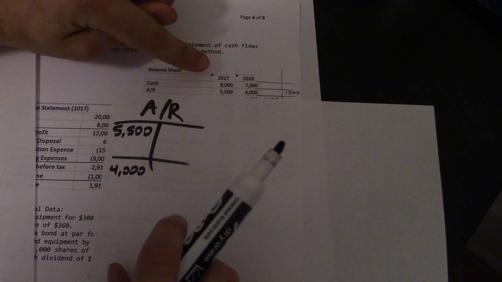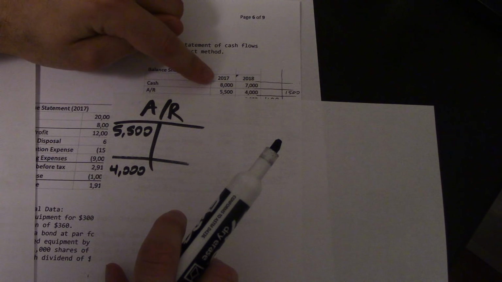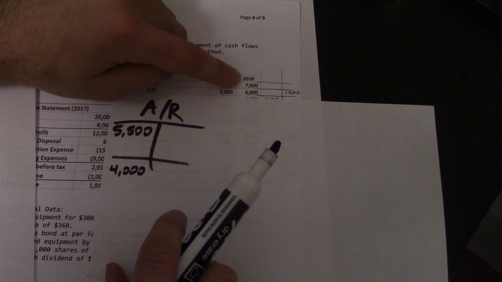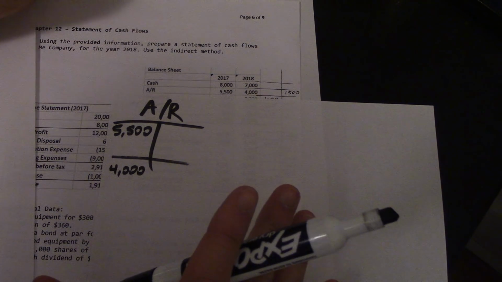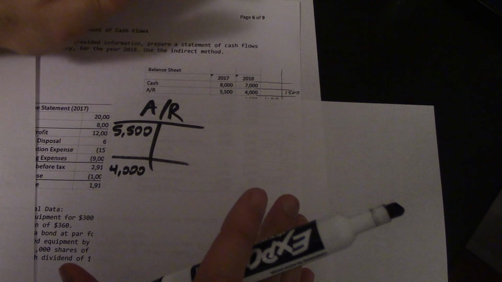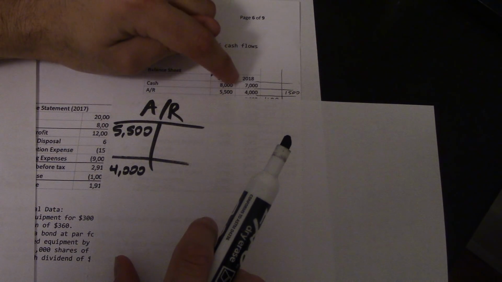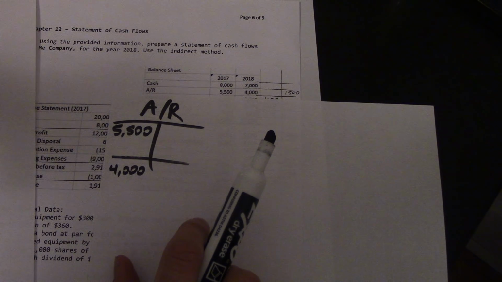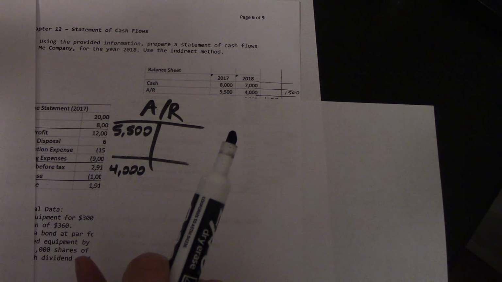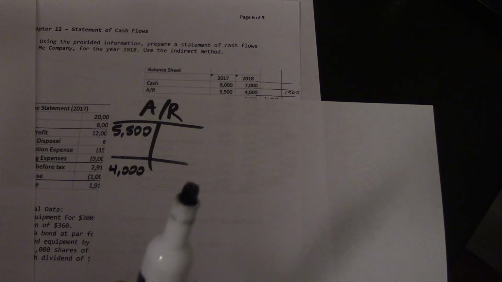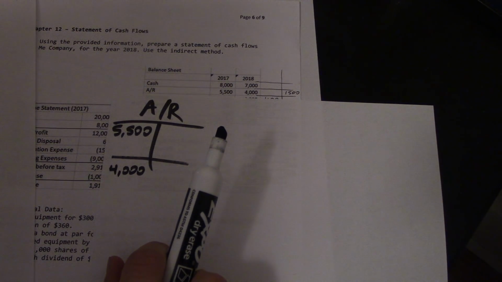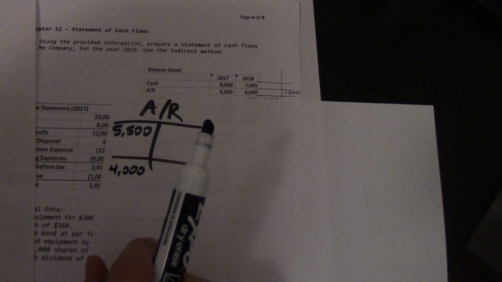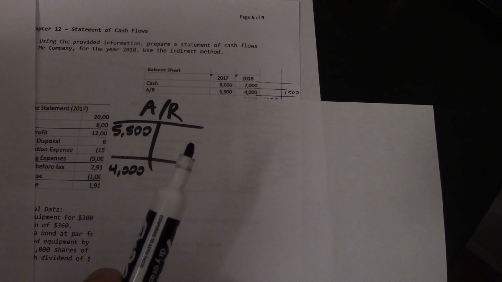Also a tip, be careful of the years. In this case, 2017 is on the left, 2018 is on the right. It's kind of 50-50, it could go either way. So 2017 could be on the right and 2018 could be on the left. So just be sure you pay attention to that, because if you don't, you'll get everything wrong.